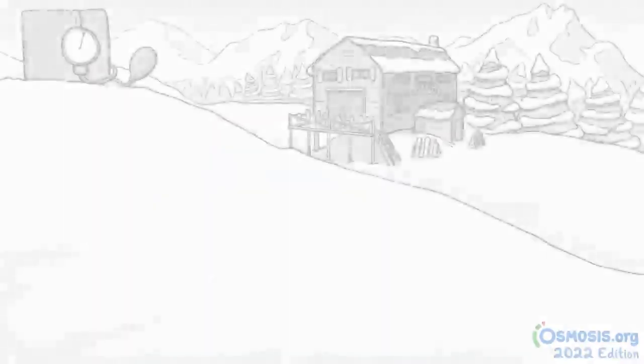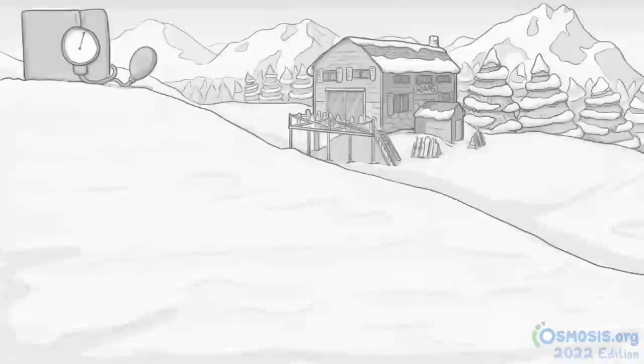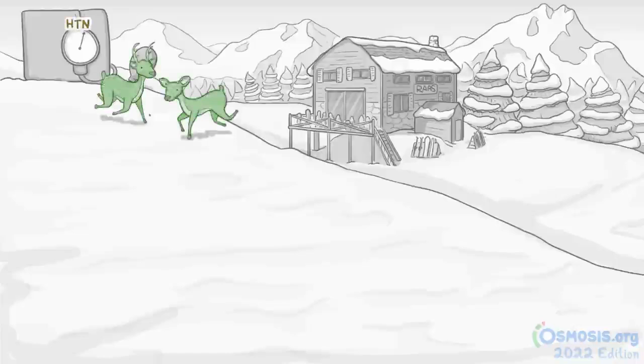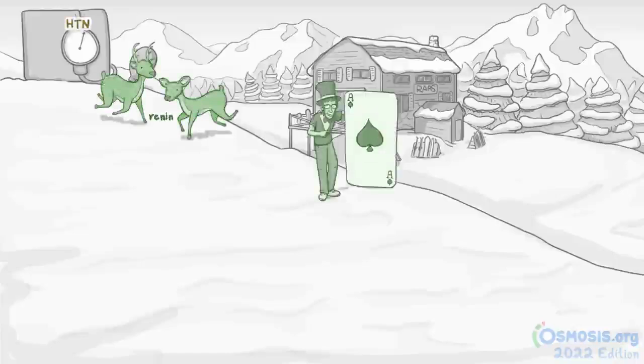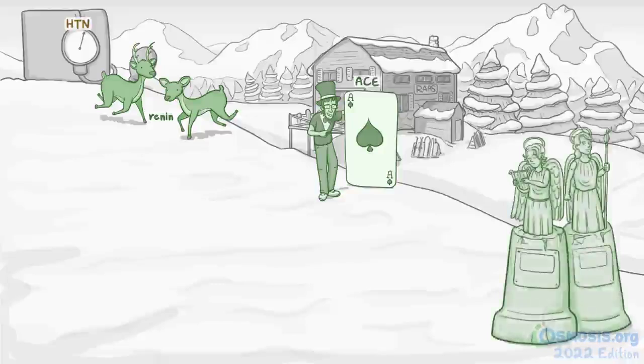Now, let's make a simple and fun mnemonic that'll help you efficiently memorize these farm facts. So let's go to the Raz Ski Lodge that sits halfway up a hill. First, there's a large blood pressure cuff that sits on the top of the hill to remind you that these are medications for hypertension. For the mechanisms, there are reindeer for renin near the top of the hill. By the lodge, there's a magician with a giant ace of spades representing ace. And at the bottom of the hill, there are 2 angel statues for angiotensin II receptors.